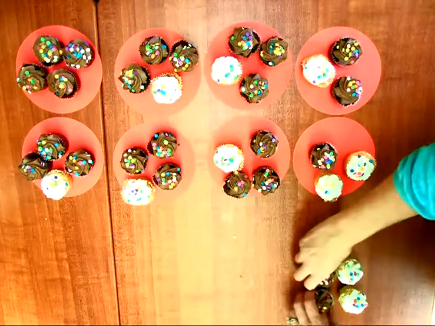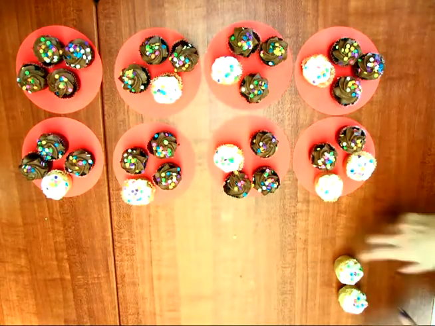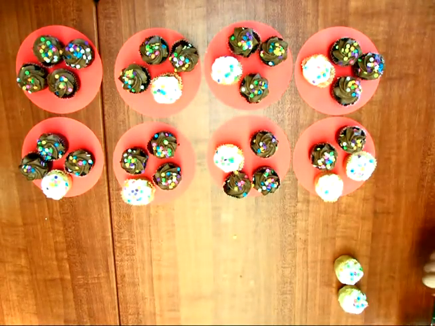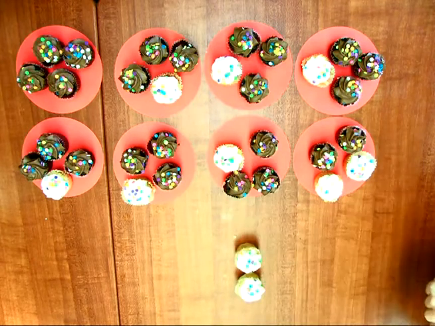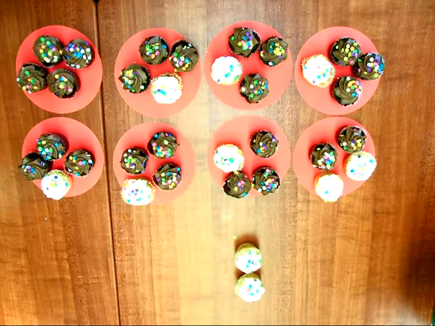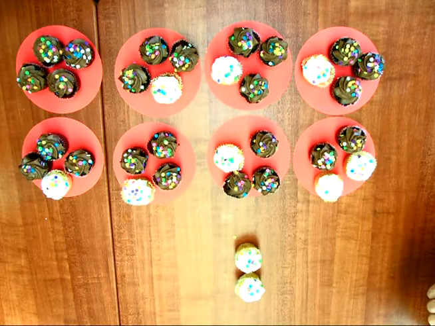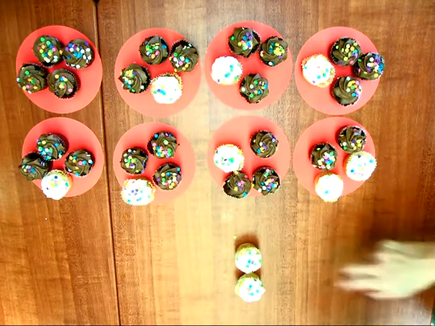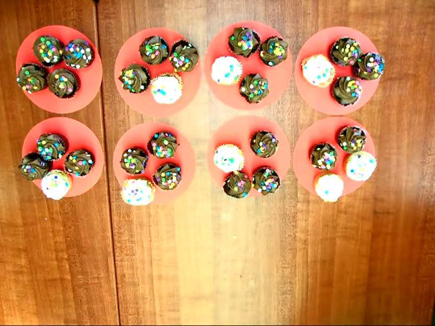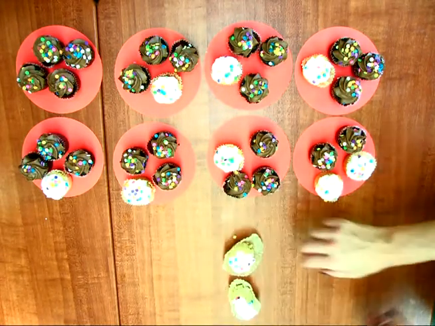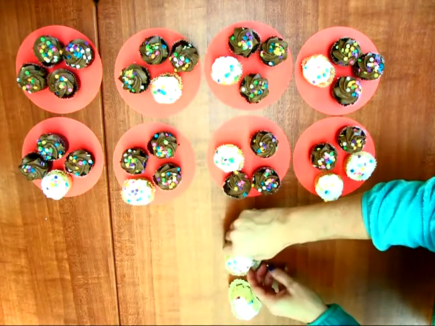Notice that each person can get 4 whole cupcakes and there are 2 left over. Since the question asked, how many cupcakes will each person get, we want to completely share all of the cupcakes. This will require us to divide the remaining 2 cupcakes among the 8 people. We will cut these 2 cupcakes into fourths and give each of the 8 people 1/4 of a cupcake.